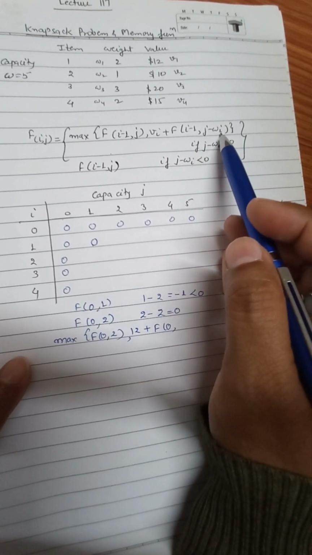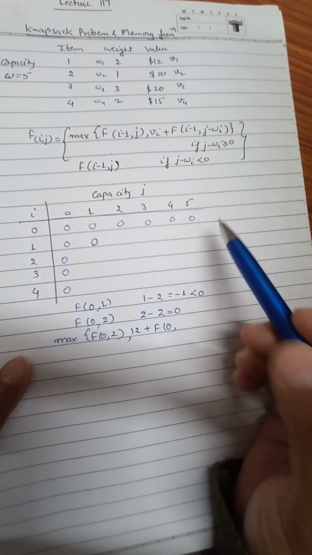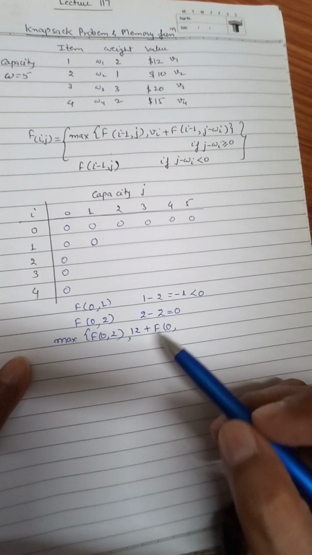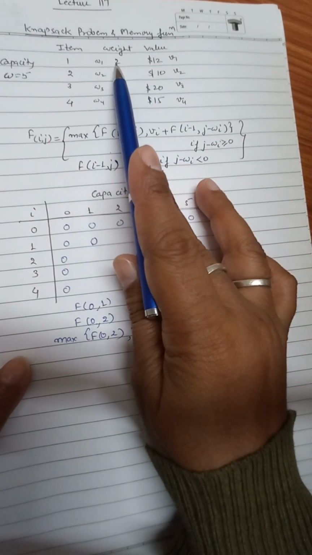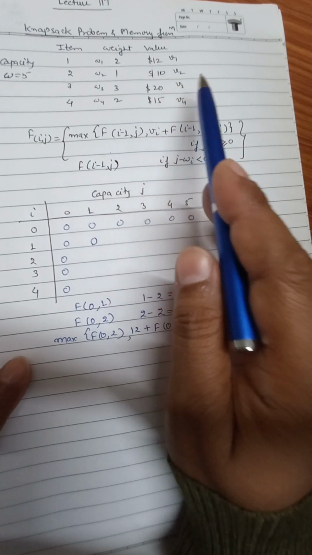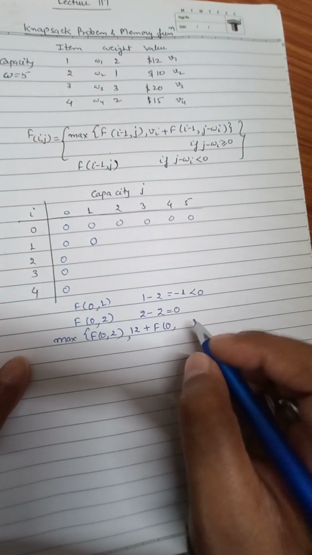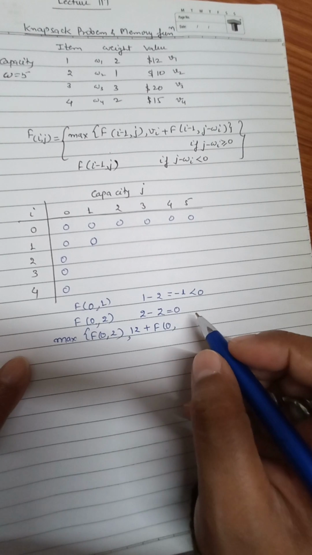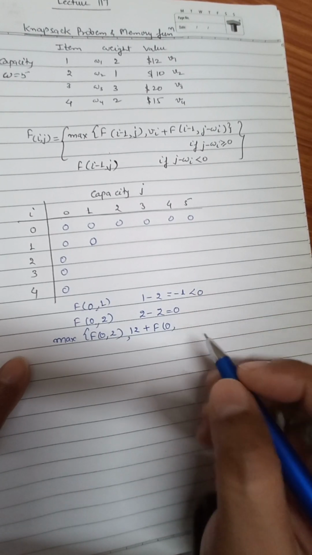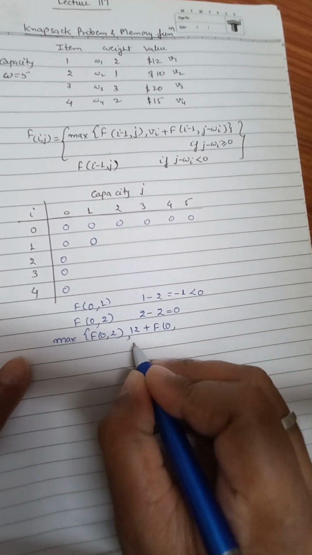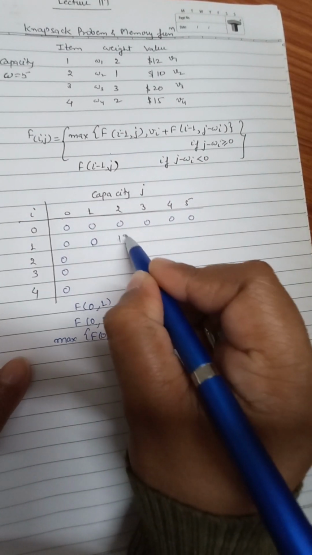So the maximum value is 12. We are writing here 12.